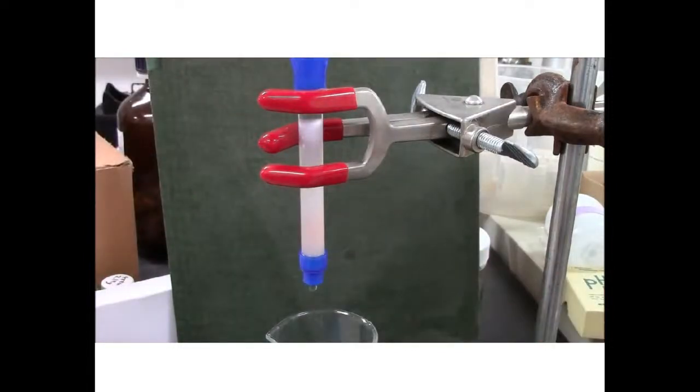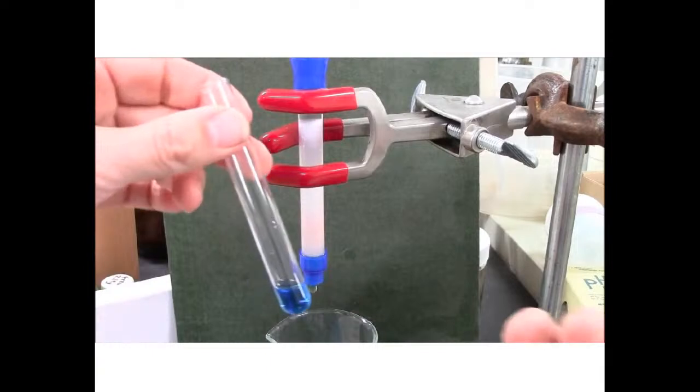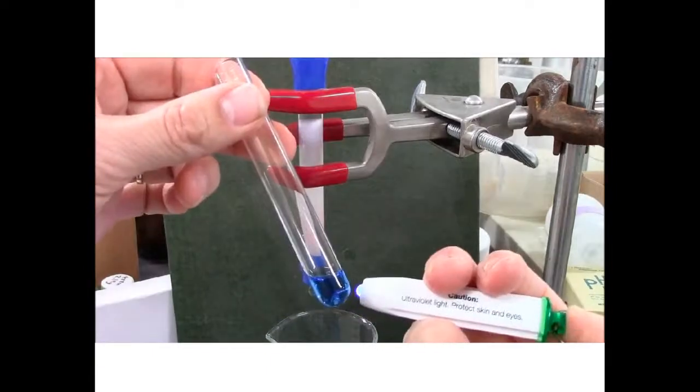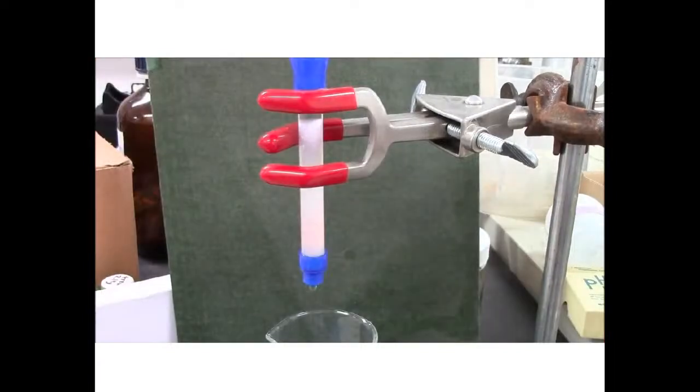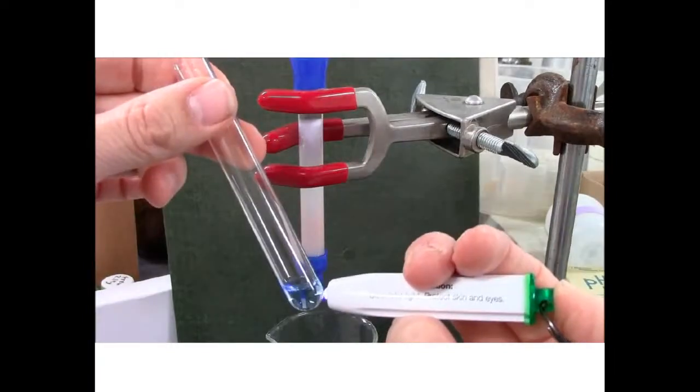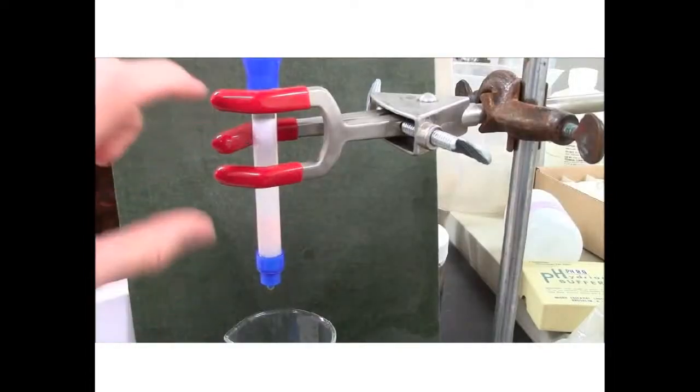And what I believe is isolated blue dextran from the column has no glow in the UV. That's a sign that I have successfully separated out all the fluorescein from the blue dextran. So the column, if I've done it well, comes out completely colorless.